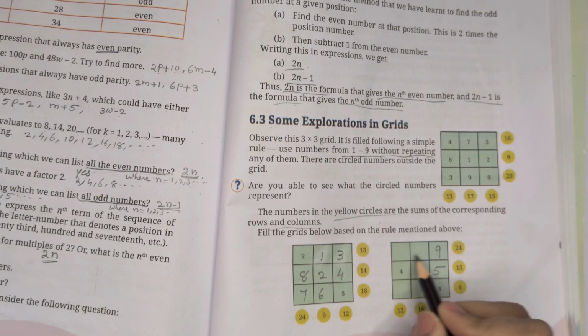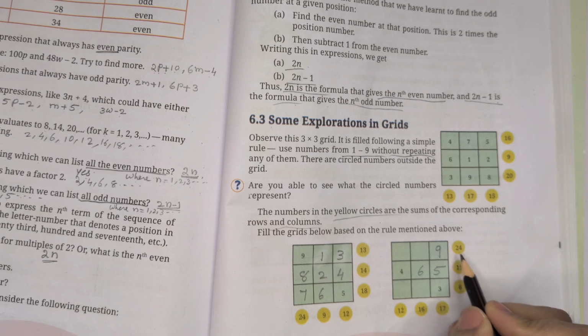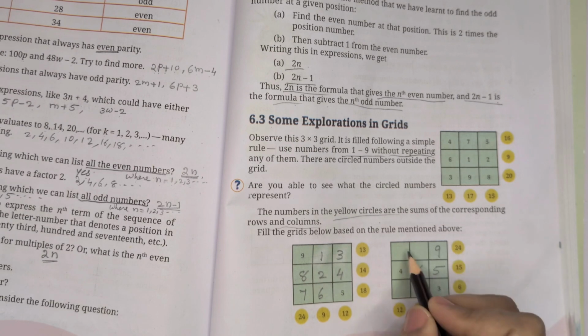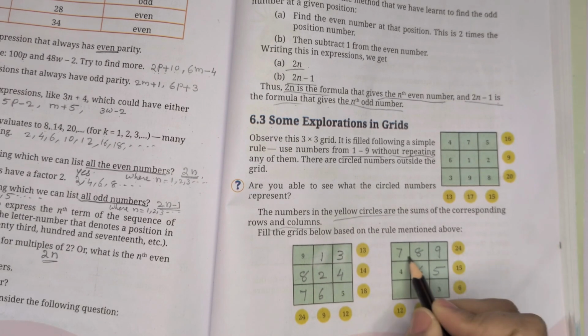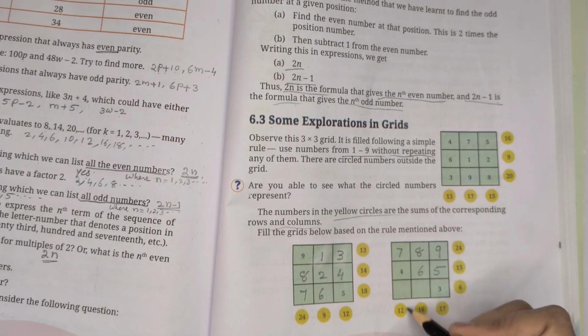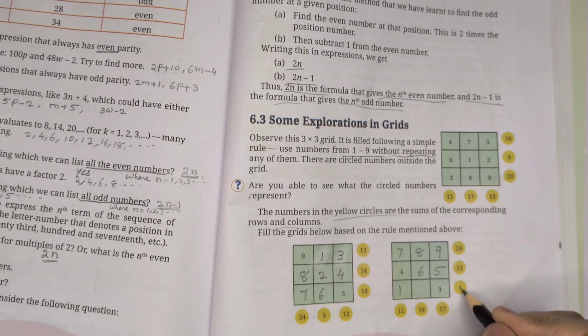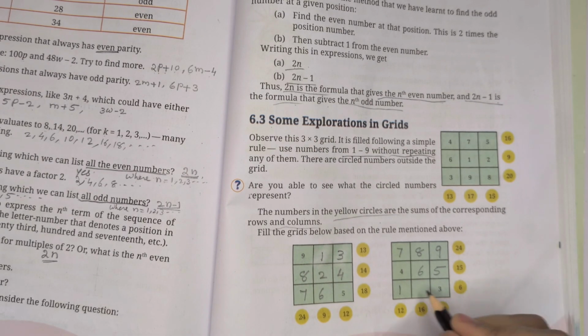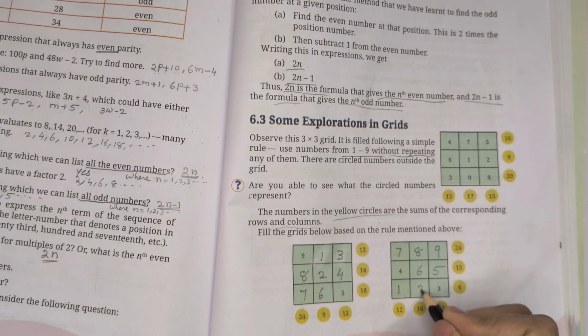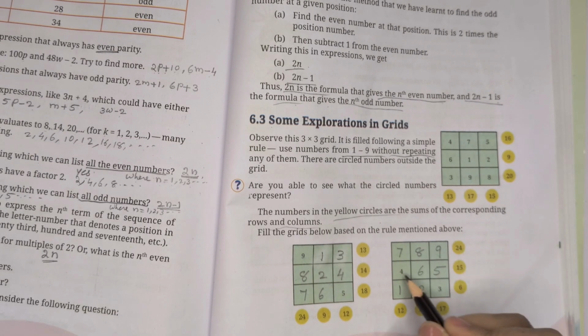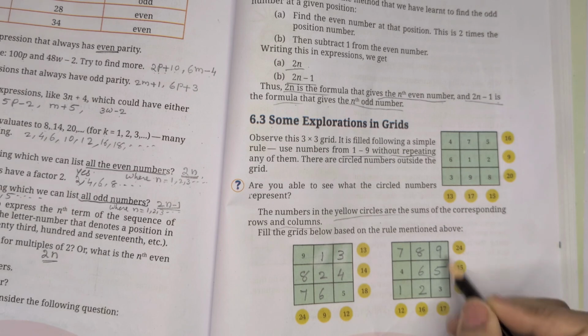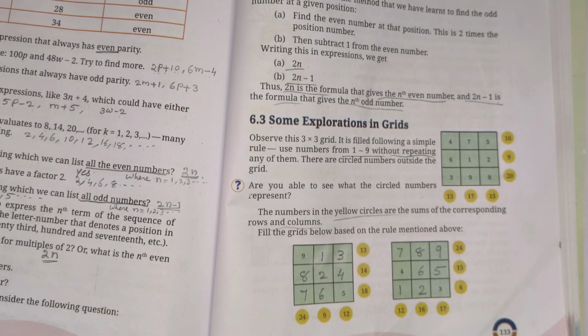Now this row we can consider. 24 is supposed to be the sum. 9 is already there. So 7 and 8, 24. Now for this column, 7 and 4 are there. 12 is supposed to be the sum. So 7 plus 4 is already 11. Then only 1 is missing. Then this row, 1 and 3 are there. 6 is supposed to be the sum. So 3 plus 1, 4. 4 plus 2, 6. Then check once more whether the sum is the same for all the rows and columns.